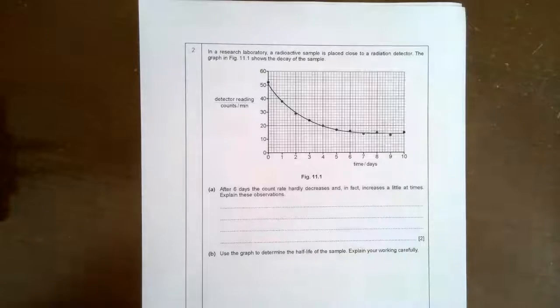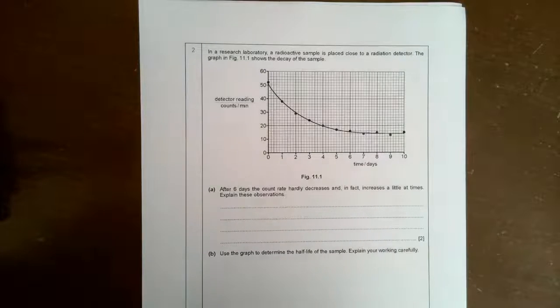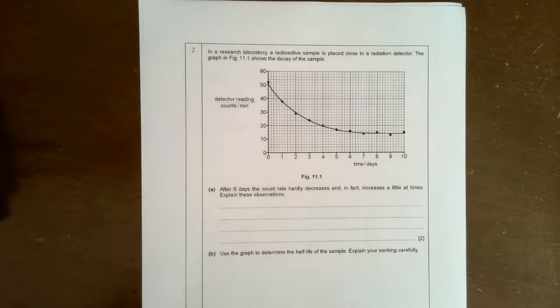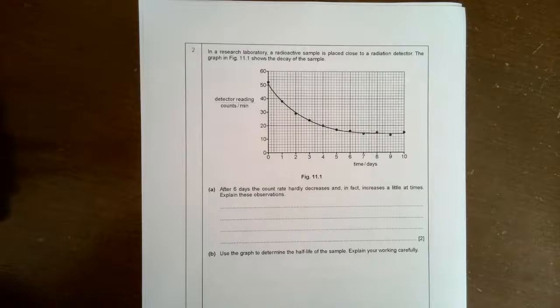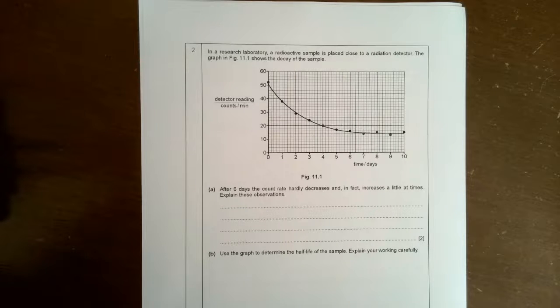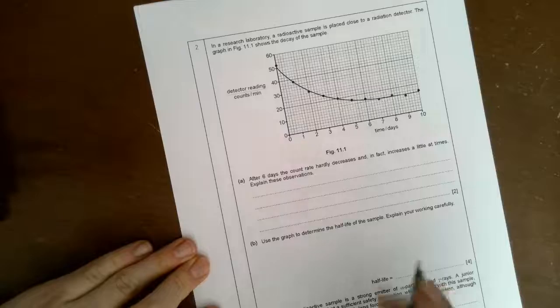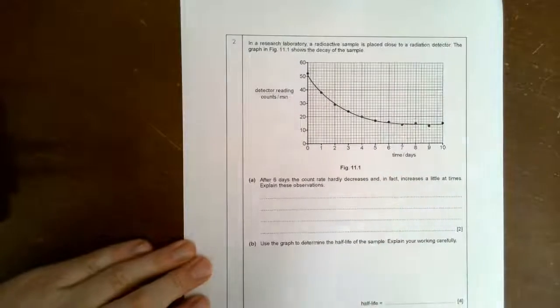So let's look at the graphs. So in a research laboratory, a radioactive sample is placed close to a radiation detector. The graph in figure 1.1 shows the decay of the sample. After 6 days, the count rate hardly decreases, and in fact increases a little at times. Explain these observations.